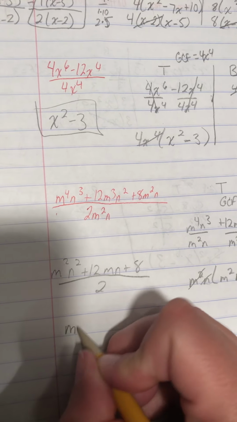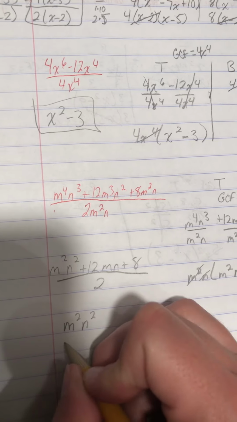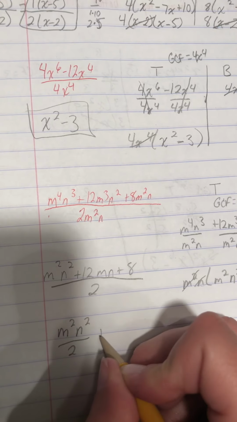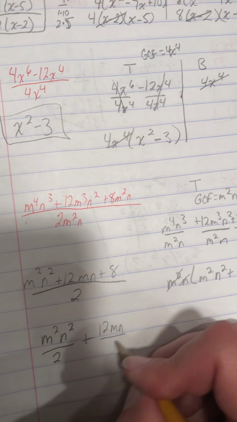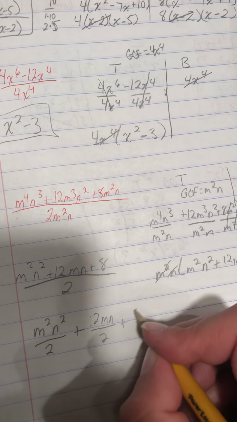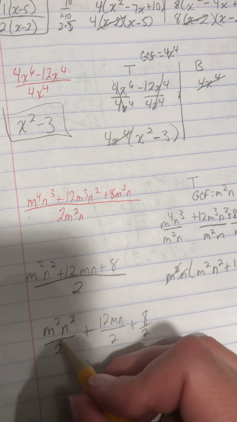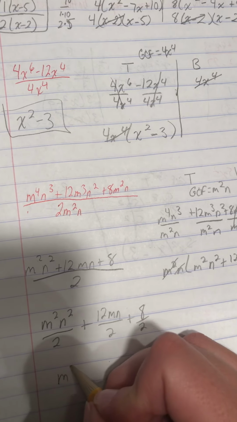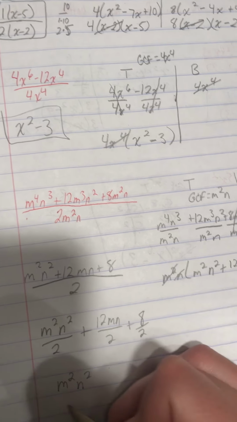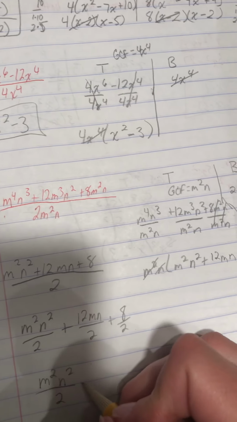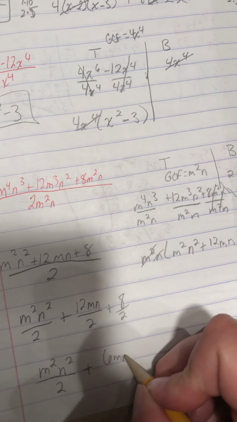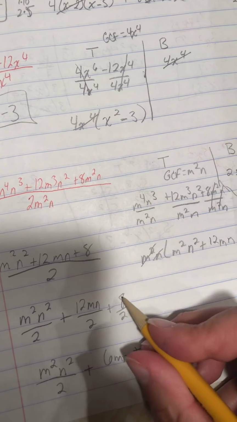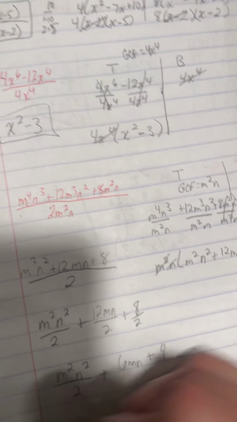So I have m2 n2 over 2 plus 12m n over 2 plus 8 over 2. This doesn't reduce, it stays there. And 12 divided by 2 is 6. 8 divided by 2 is 4. That's your answer.